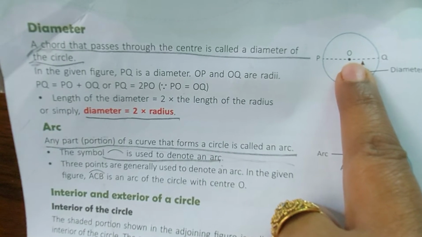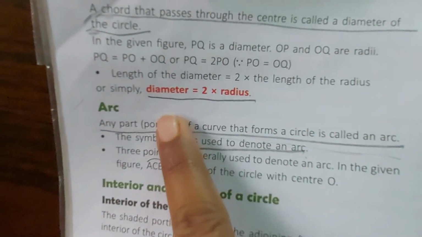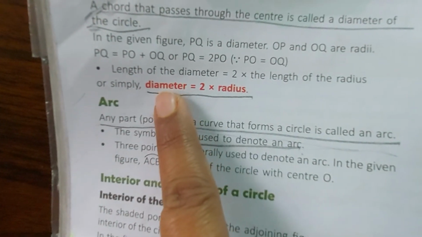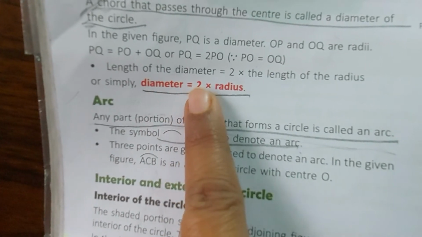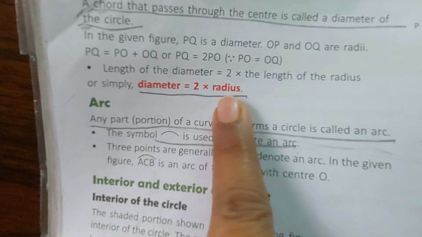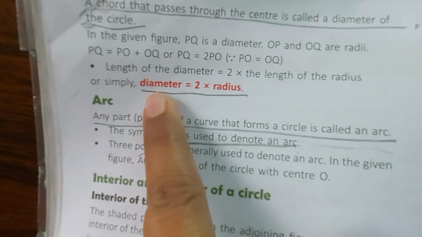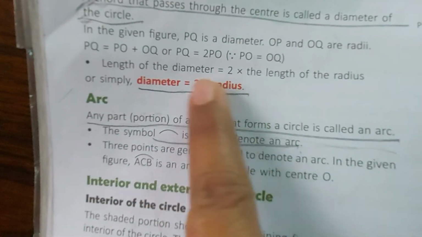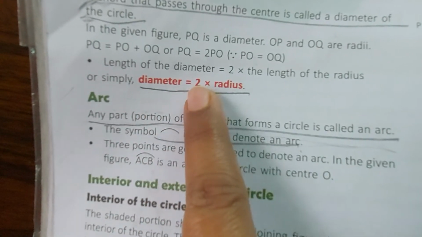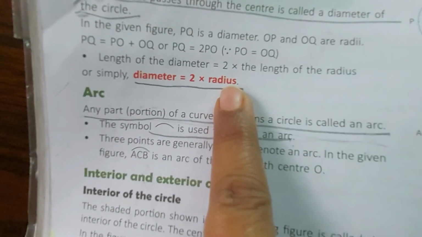Now the formula for diameter is, we say diameter equals twice the radius. This is the formula relating the diameter and radius. They are related as diameter equals twice the radius.